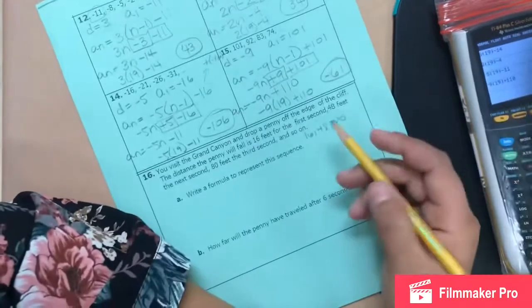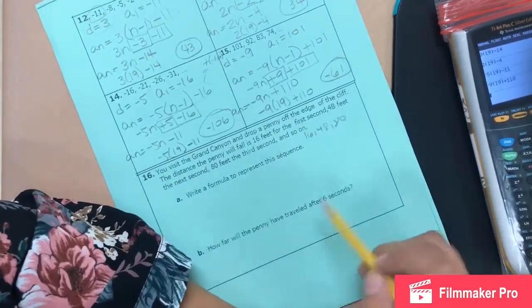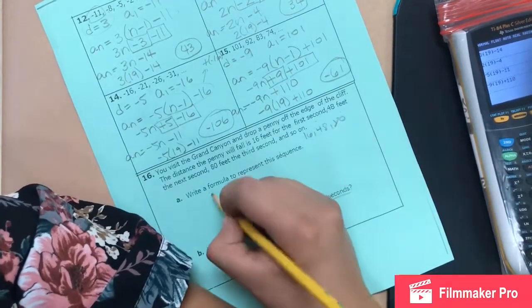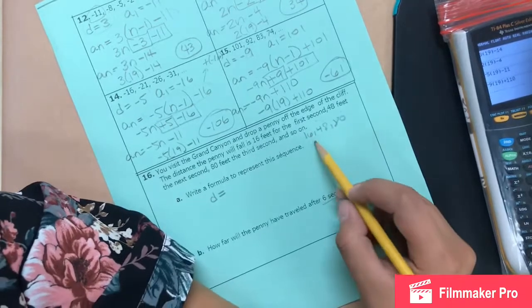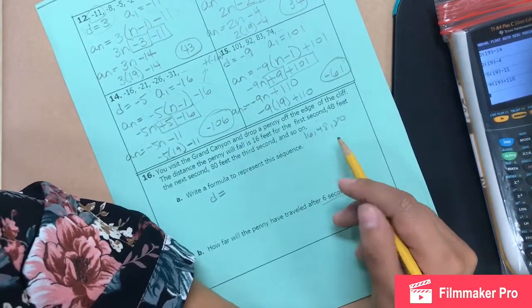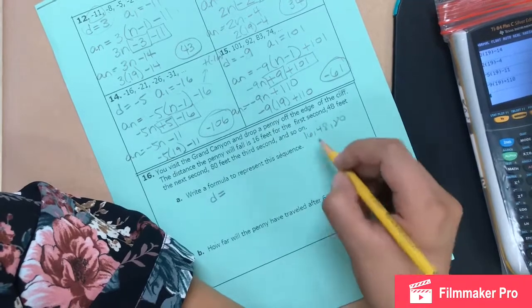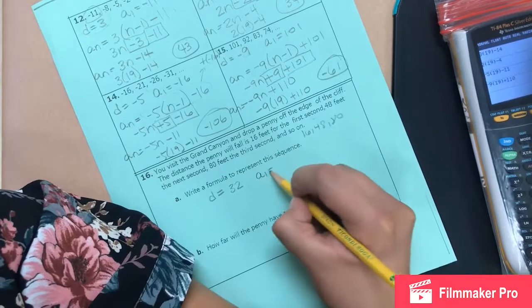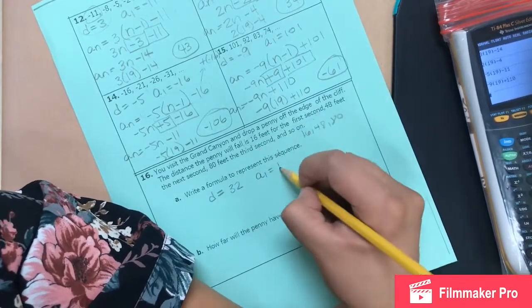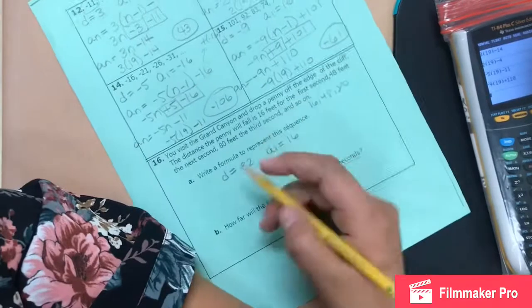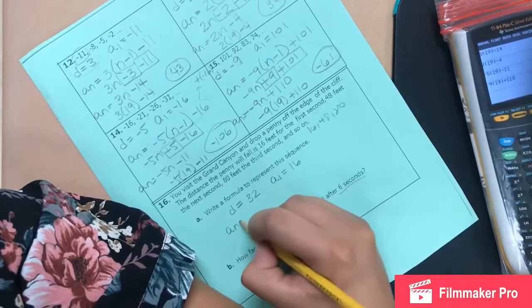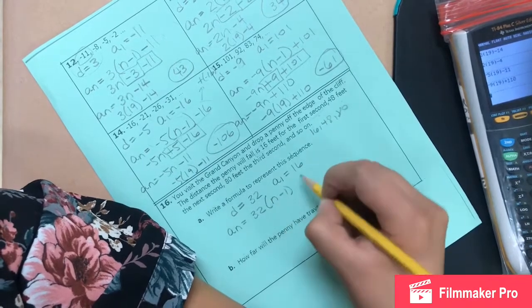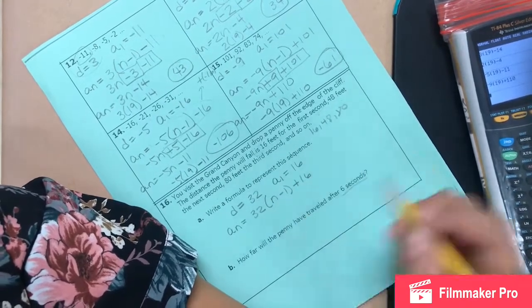There's my pattern. So they want us to write the formula and then solve what would the feet be at 6 seconds, okay? So let's first look for our common difference. From 16 to 48, that is 32, and from 48 to 80 is also adding 32. So my common difference is 32. My first term, which is the first second that went by, is positive 16. So in my new formula, I go ahead and substitute those in. A sub n equals the common difference, which is 32, n minus 1, and it's positive 16, so plus 16.